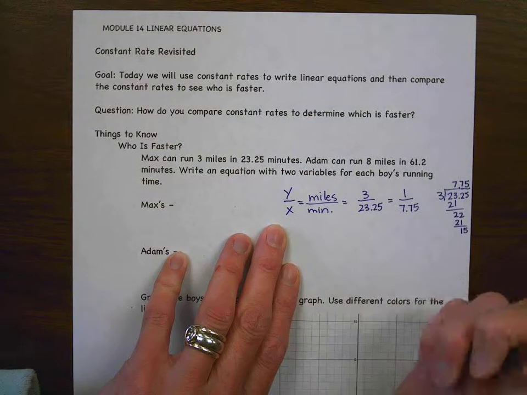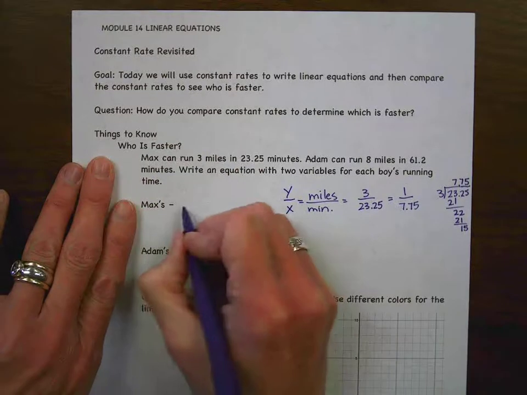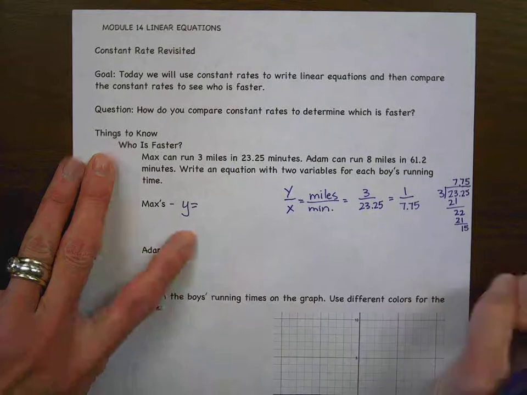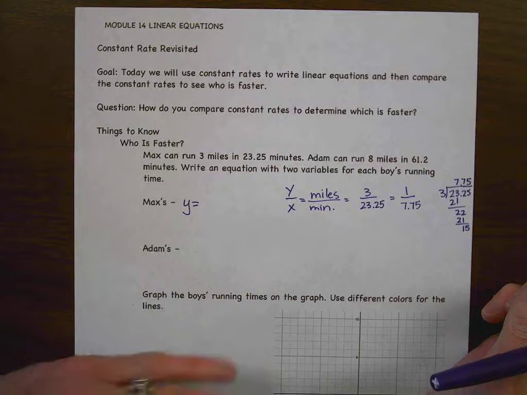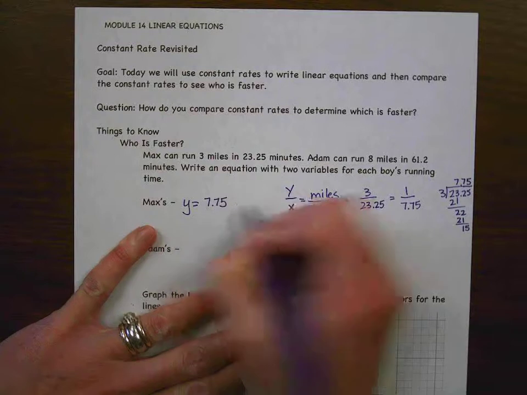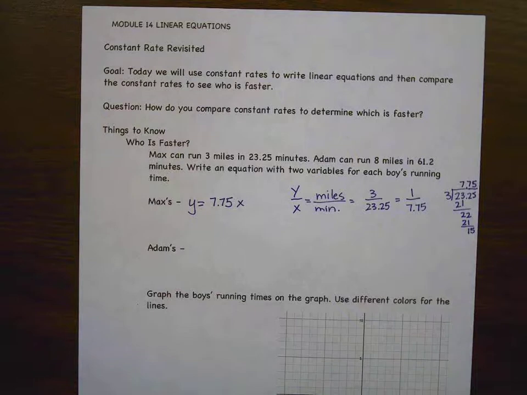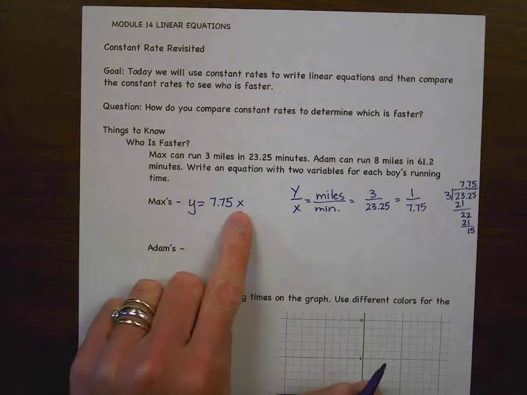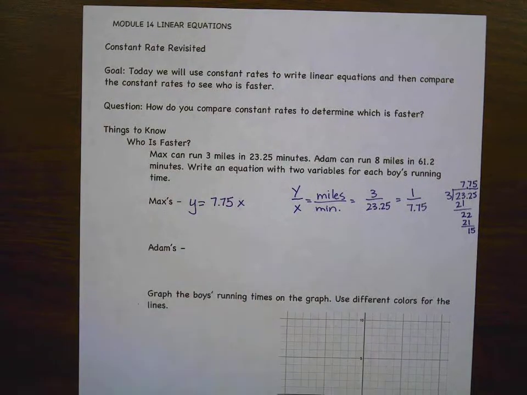Once we have that, we can determine what the equation would be. We have y equals, and we know that for every 1 mile it takes him 7 3/4 minutes, so our slope is 7.75 times x. That is the equation with two variables that we need, because x would be the amount of time and y would be the amount of miles traveled. Okay, so that's Max's. Now we also need to figure out Adam's.